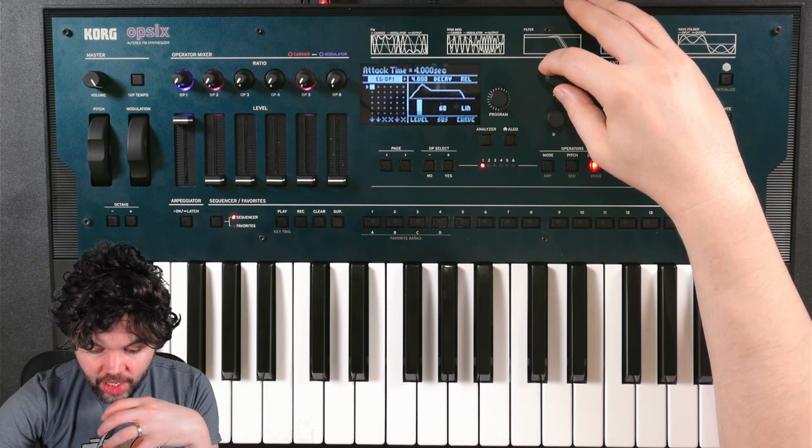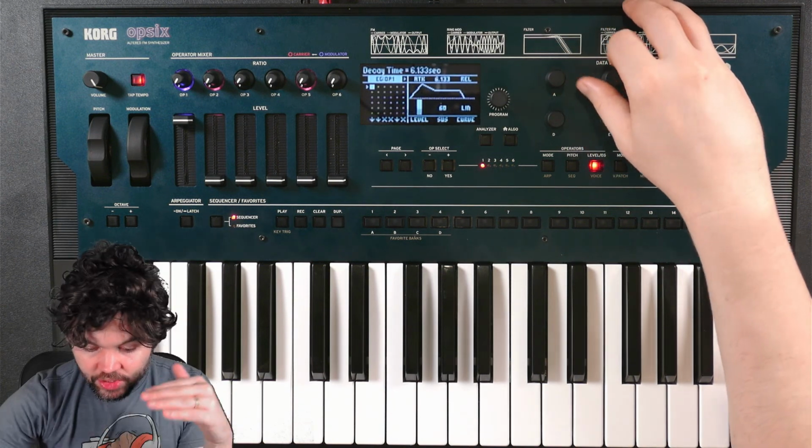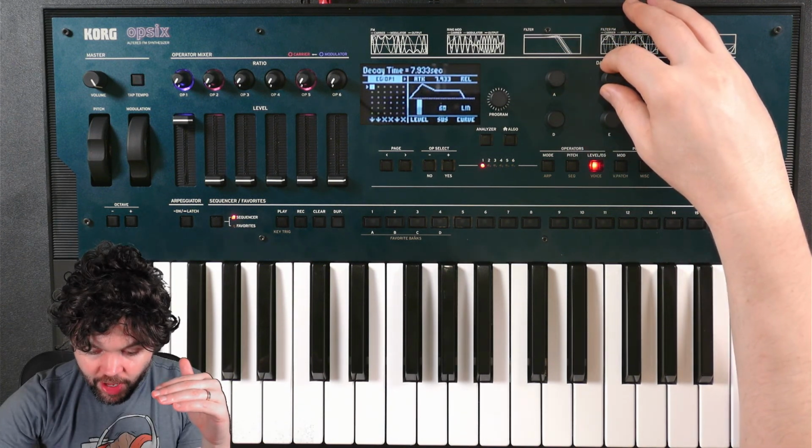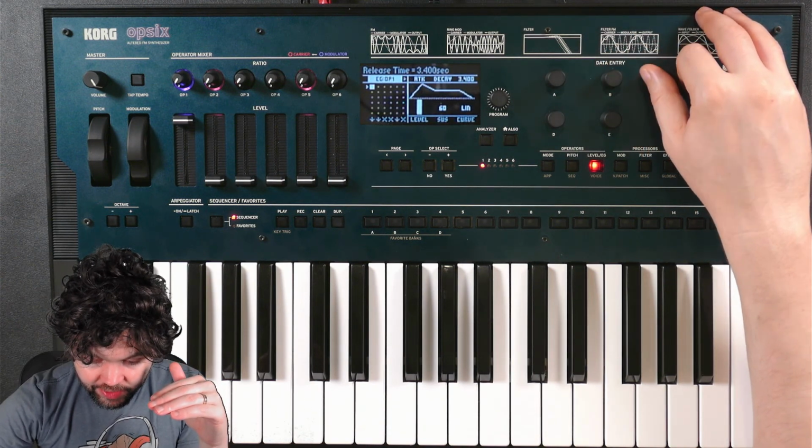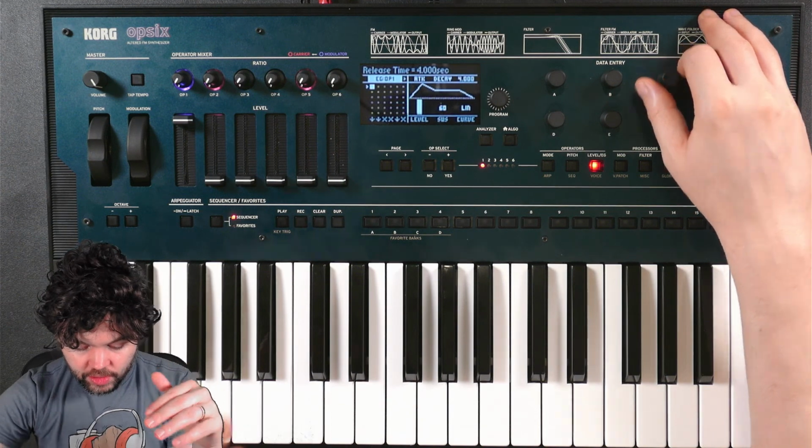This is the bass part. So let's let it take 8 seconds to come up, 4 seconds to come up, 8 seconds to come down, and let's say 4 seconds on the release.